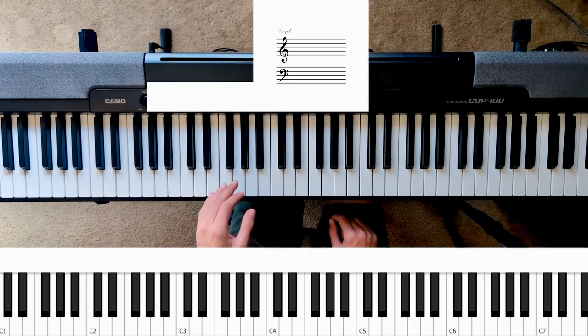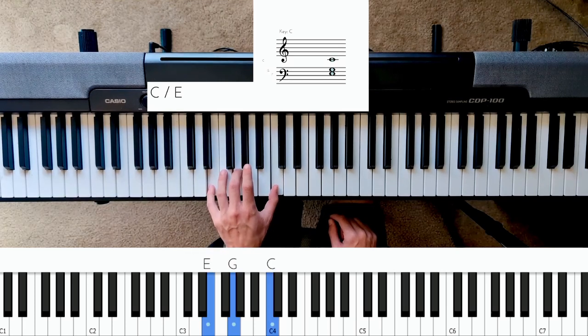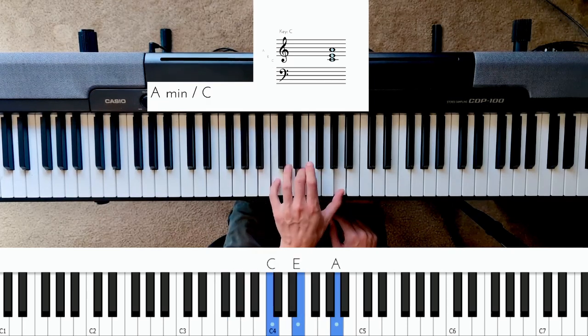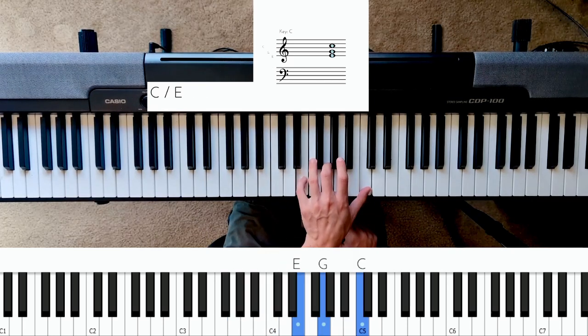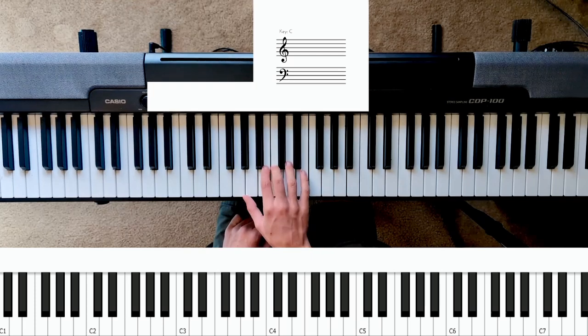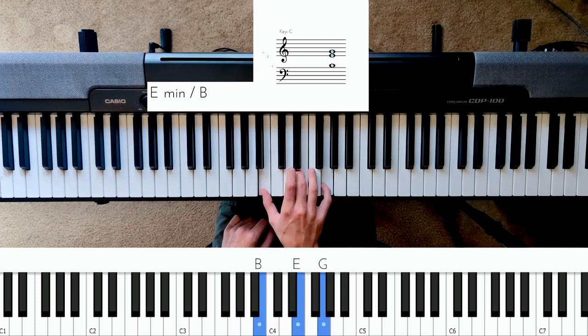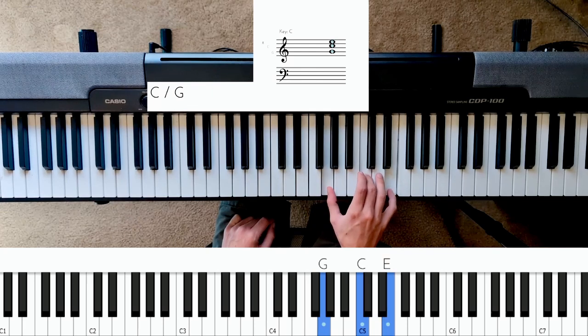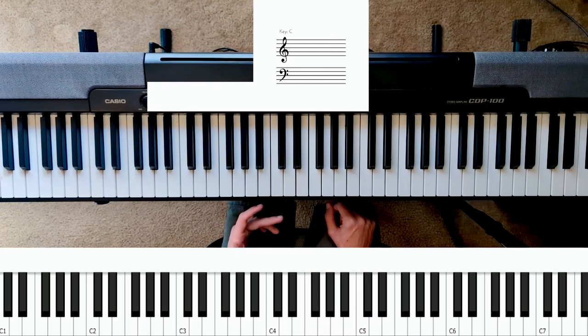So we can practice our inversions by going through all of the chords within C major in first and second inversion. So here's first inversion. And second inversion. The advantage to knowing inversions is that we can use them to create better voice leading in our chord progressions.